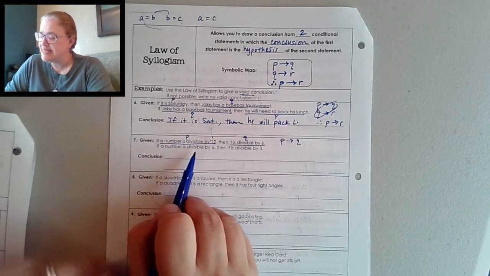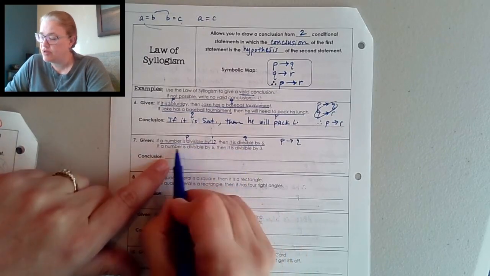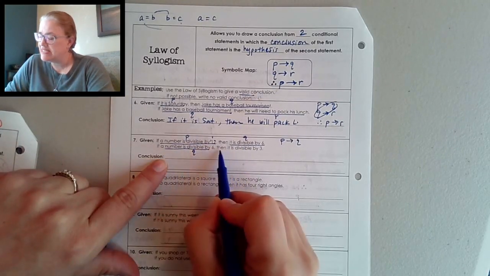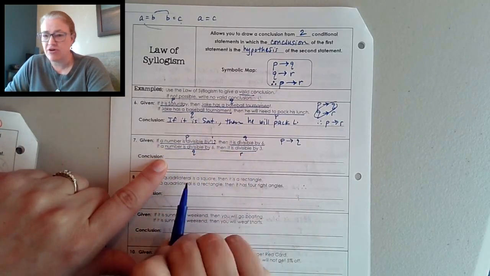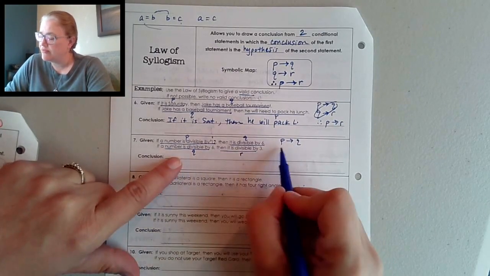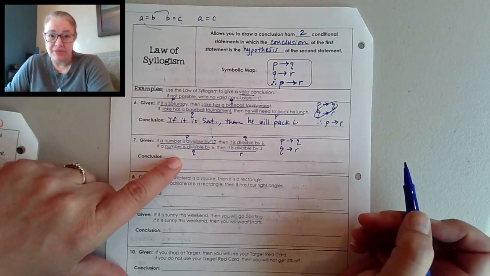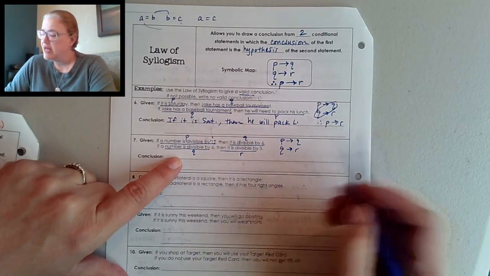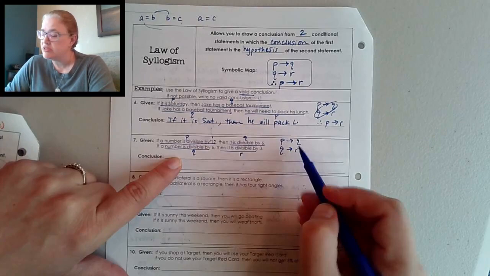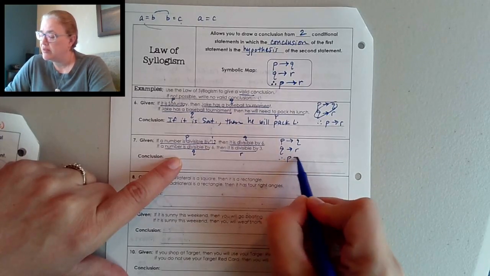If a number is divisible by 6, that's repeated, that's our Q again. Then it's divisible by 3. That's a new thing, so that's R. So we have if Q, then R. You don't have to write this stuff off to the side, but it seems to help sometimes to see the letters instead of all the words. That's the correct form of the argument, so we can conclude, therefore, if P, then R.